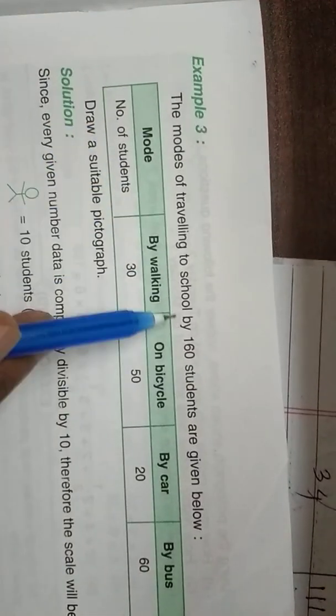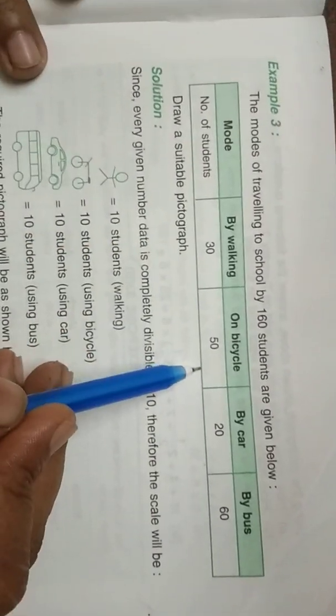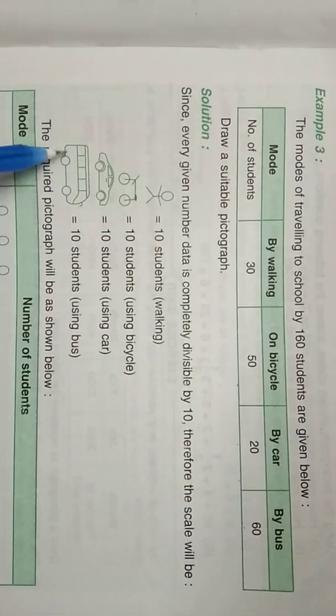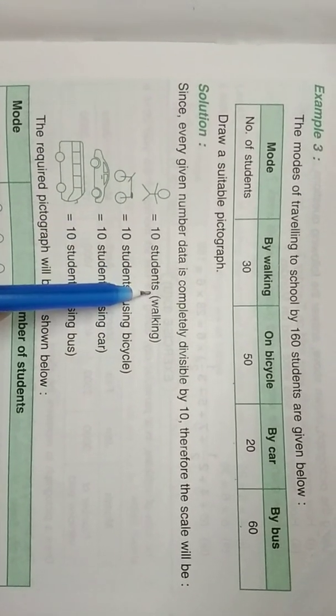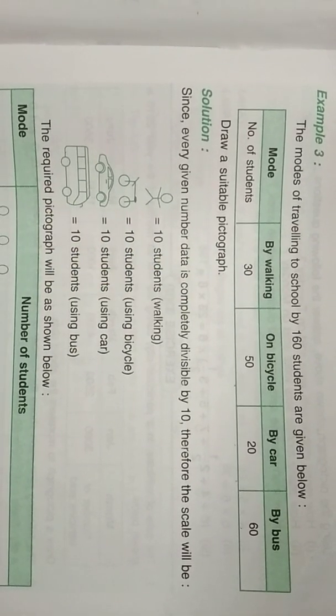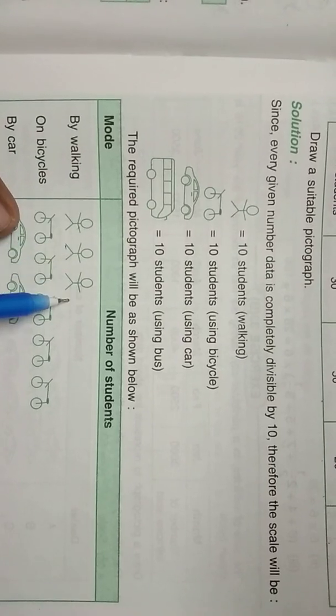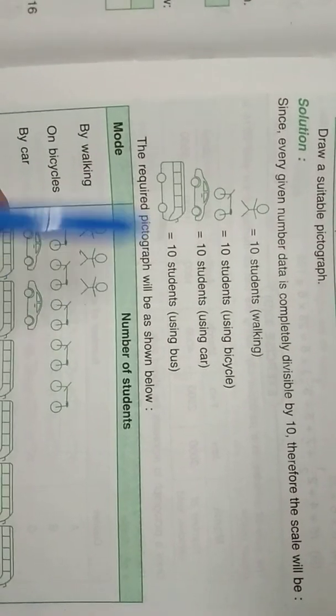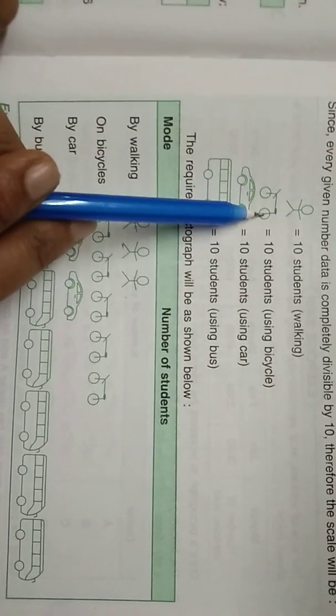The mode of traveling to school by students is given as a table over here. By walking 30, by cycle 50, by car 20, by bus 60. How will you represent it? Different pictures are used. Here one picture of a student represents 10 students. So how will you represent walking? 30 students are there, so we have to draw 3 pictures of a child.